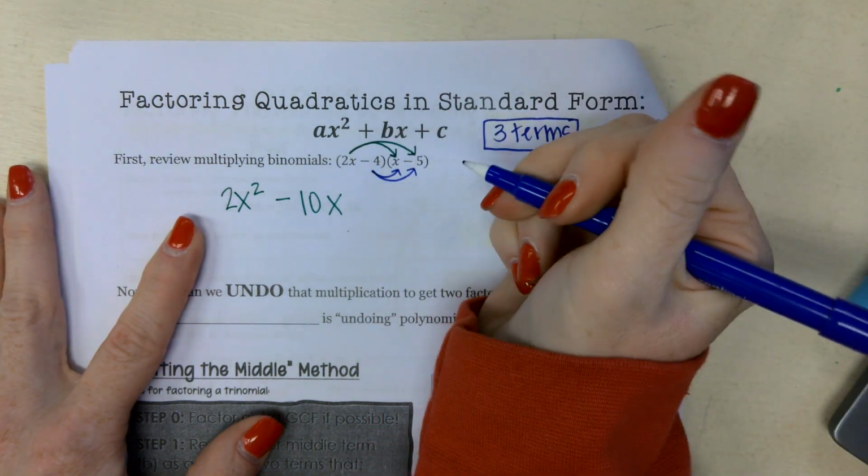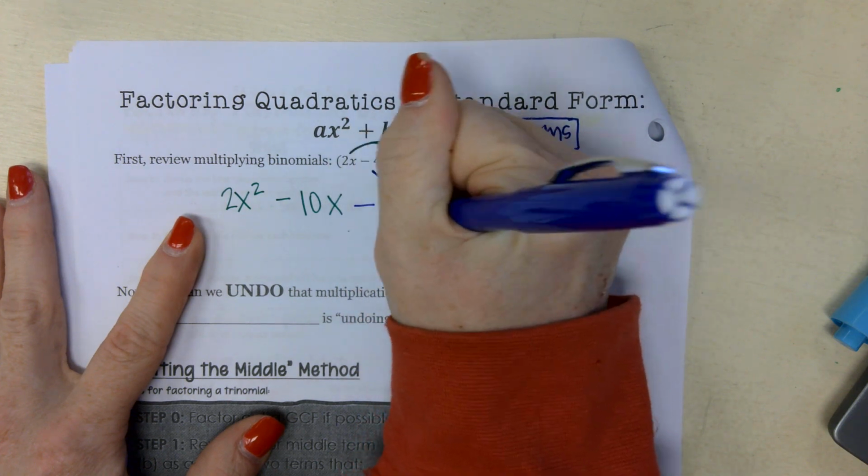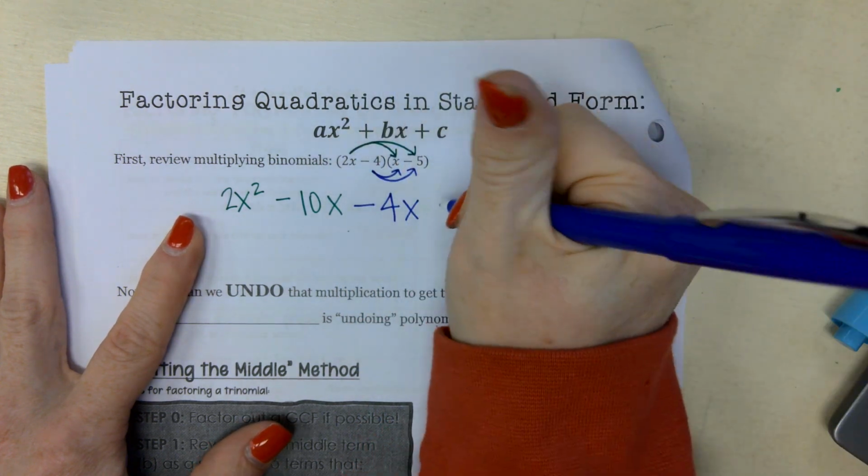okay? Negative 4 times x, negative 4x, and negative 4 times negative 5.